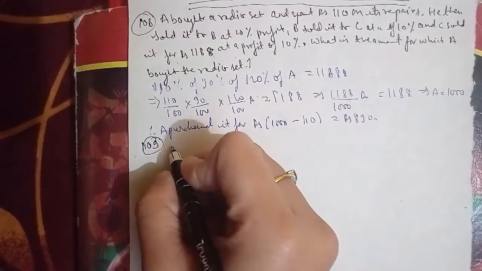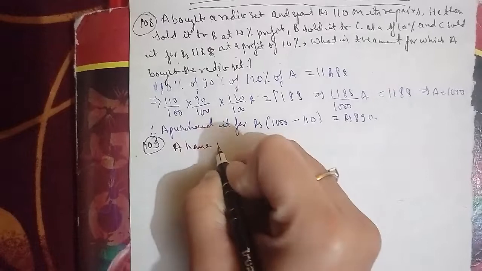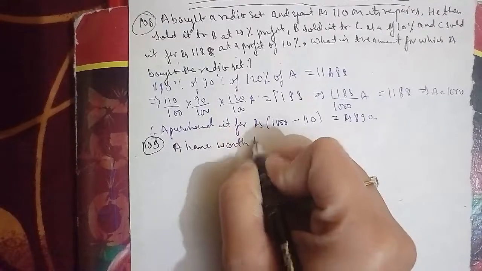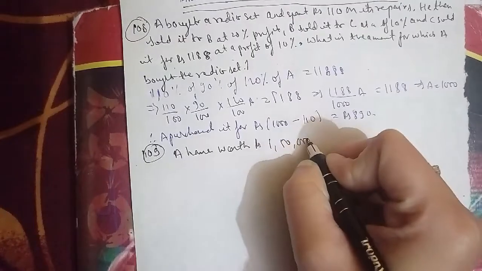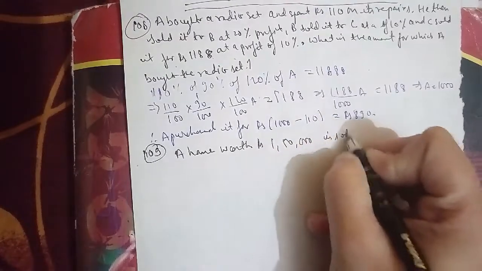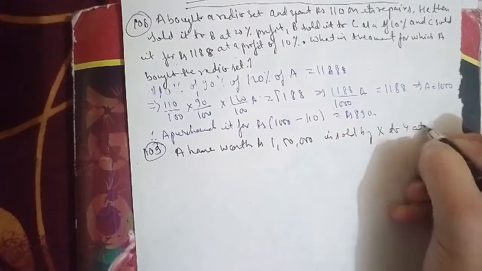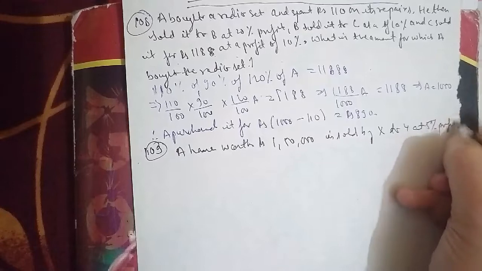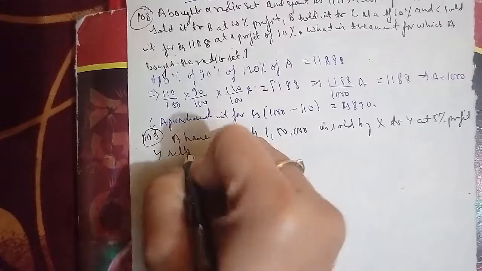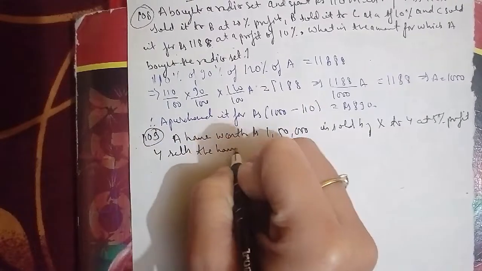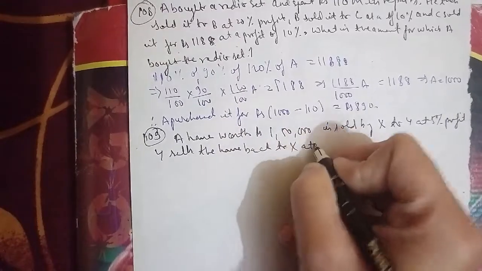The question is, a house worth rupees 1,50,000 is sold by X to Y at 5% profit. Then Y sells the house back to X at 2% loss.